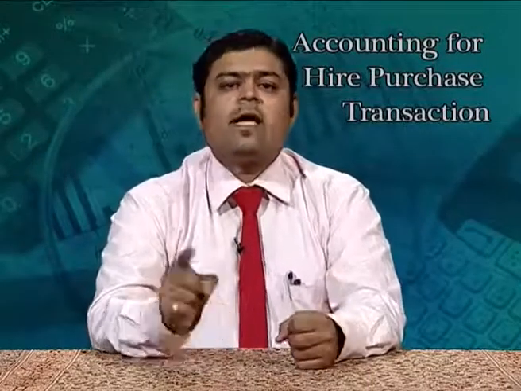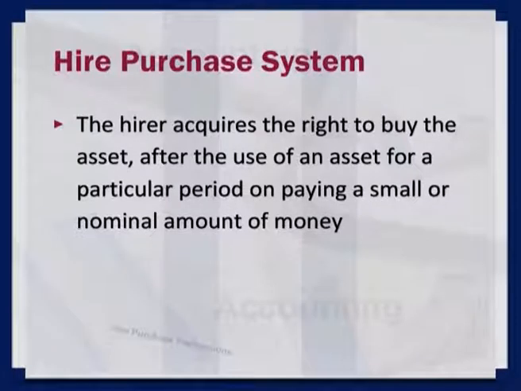Under this method, the purchaser does not need to spend the entire amount in one go or borrow a large amount of money, but can procure the right for the immediate use of an asset. It is a financial facility that permits the use of an asset in return for regular payments without transferring the ownership. In addition, the hirer acquires the right to buy the asset after using it for a particular period on paying a small or nominal amount of money.